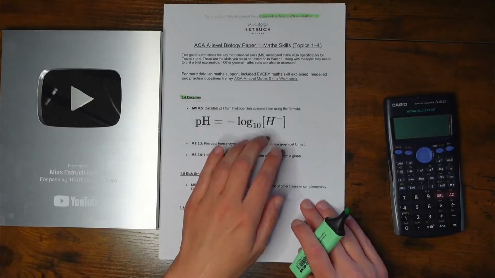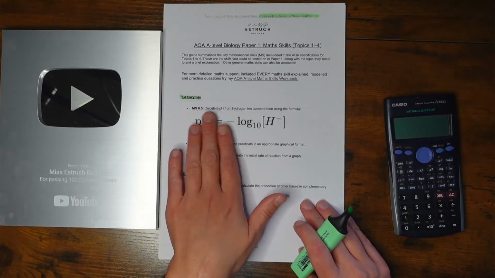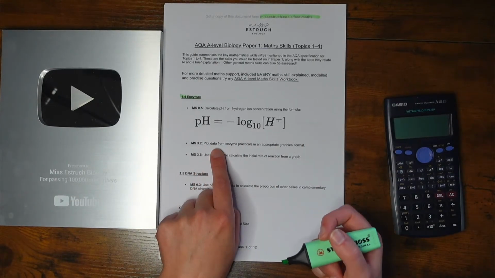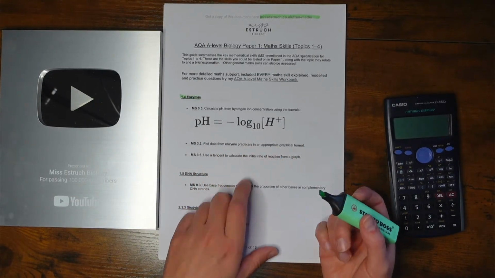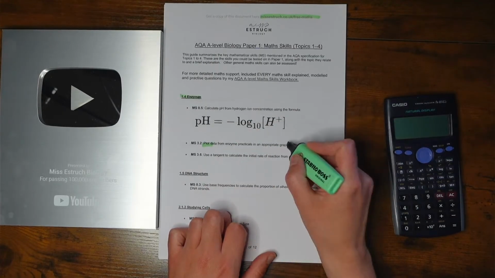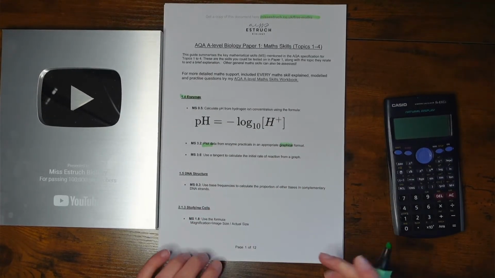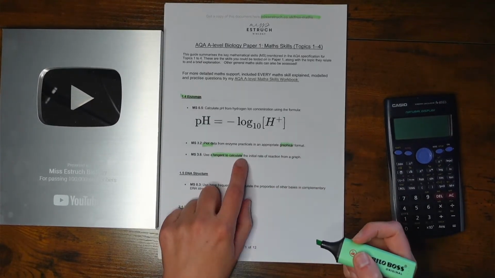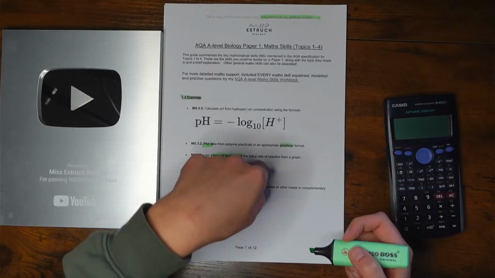I suppose you could justify it's come up in a few ways where they've told you something that you could rearrange. But anyway, it's there. Next, plot data from the enzyme practical in an appropriate graph format. So that's basically plotting data to create a graph. Then using a tangent to calculate the initial rate of reaction. We're doing one of those questions tonight.